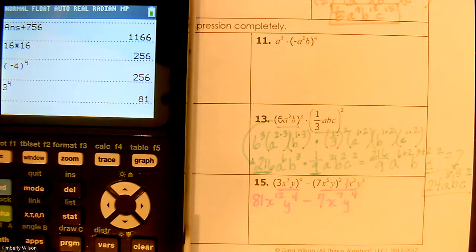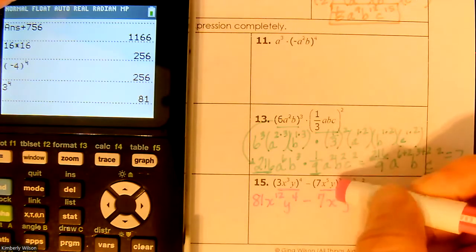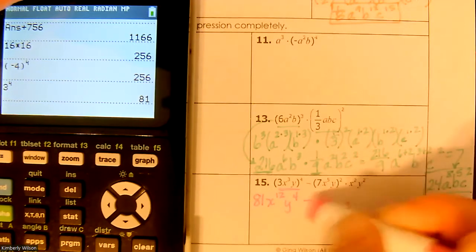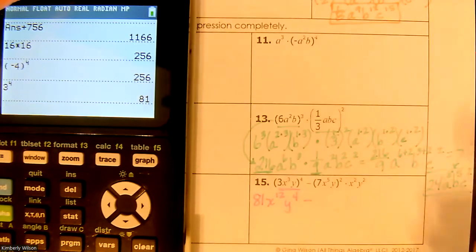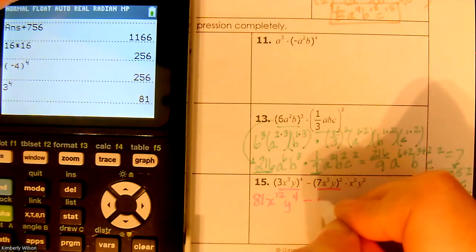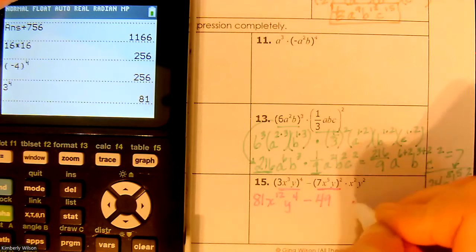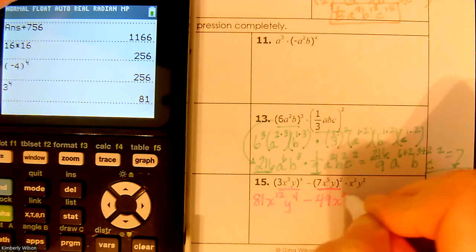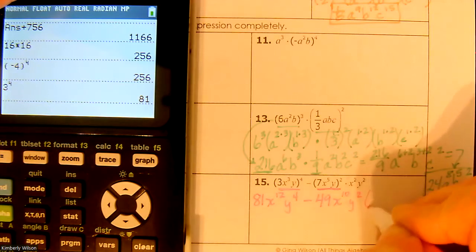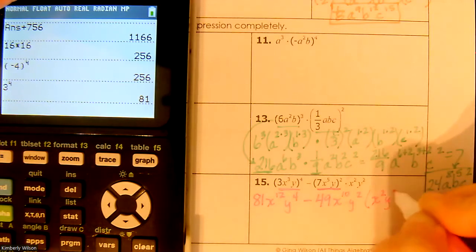Oh, no. Oh, I missed something. This is where you got to be careful. There's a power to a power here. This is raised to a power. I have to do that before I can do that multiplication. So this is going to be minus 49 x to the 10th y squared times x squared y squared.